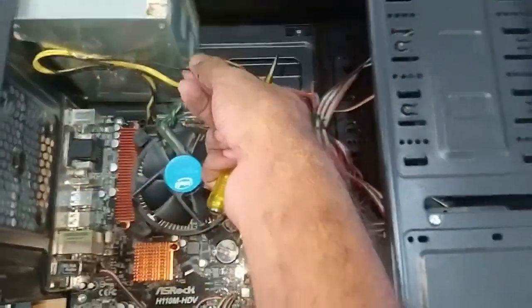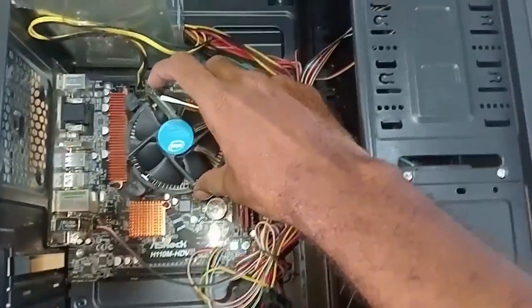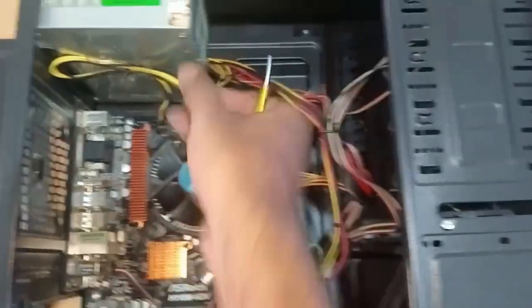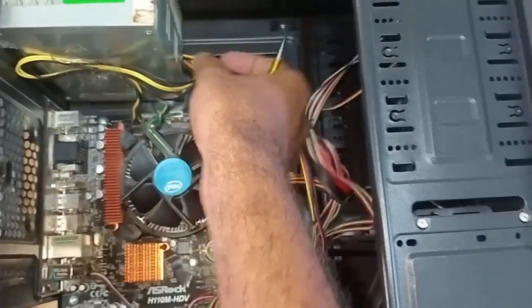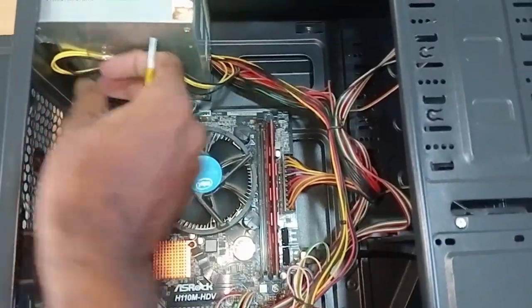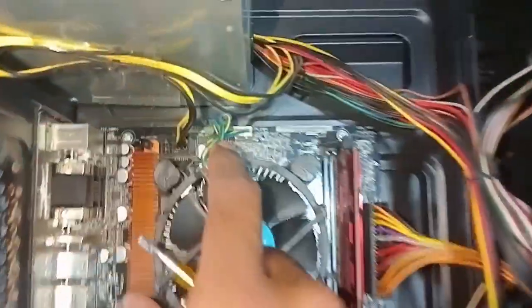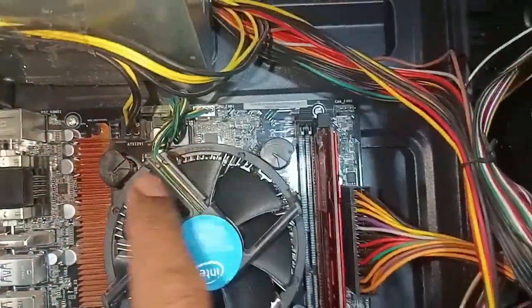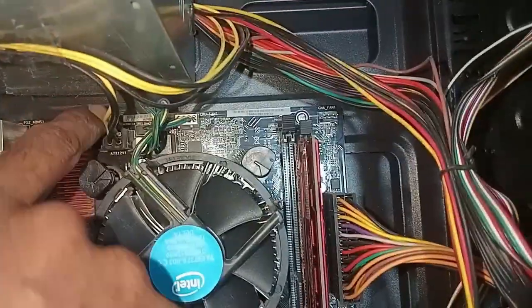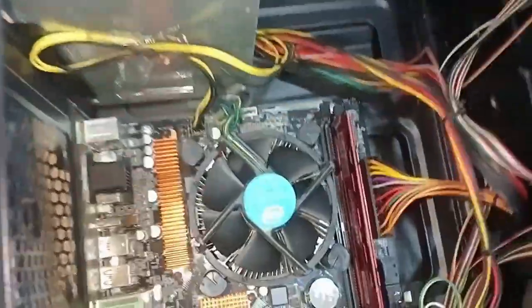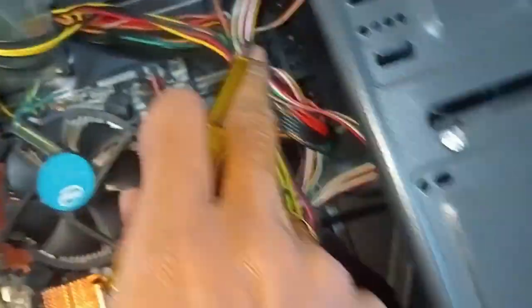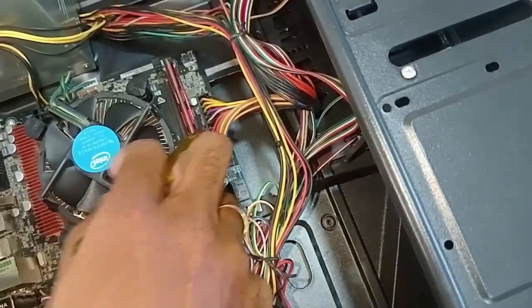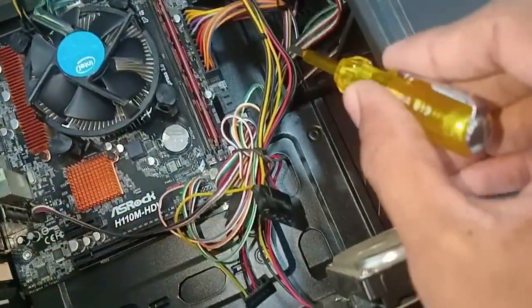And especially for the CPU alone, I will show the CPU later. This is the power supply pin for the Intel CPU itself. It needs a separate power supply, so it is given here. There is a power line that comes out from the SMPS and is given here, and some power lines also go to this part.